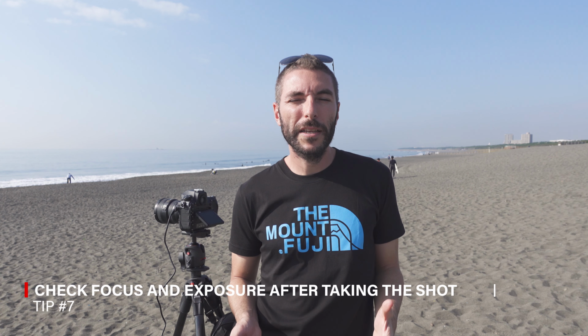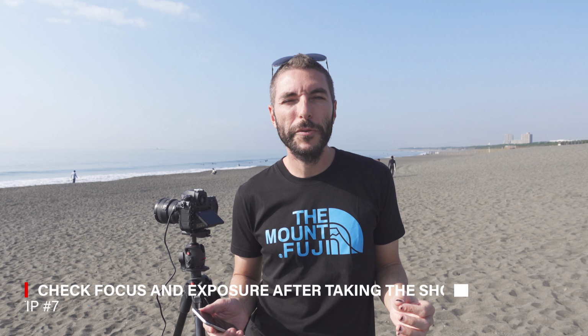Alright, tip number 7, the final tip, which is double check your focus and your exposure after the fact. This is really important because you spent a lot of time shooting your long exposure photography, and the last thing you want is for the image not to be sharp.